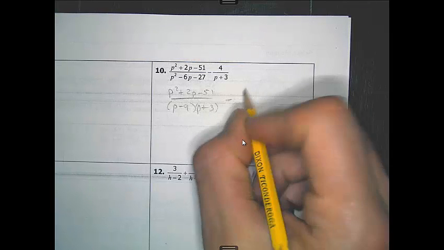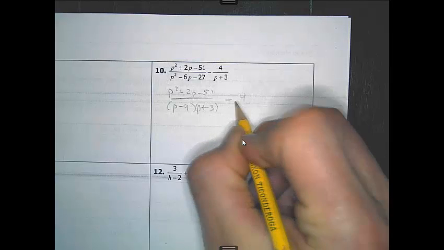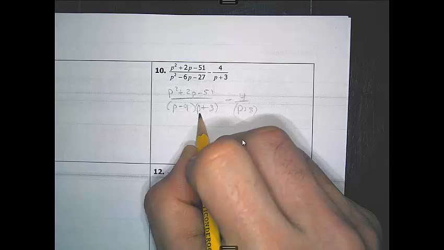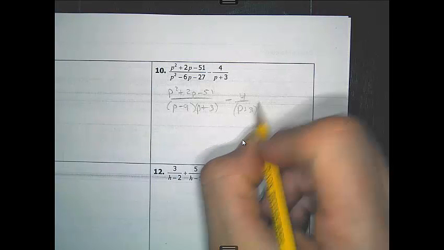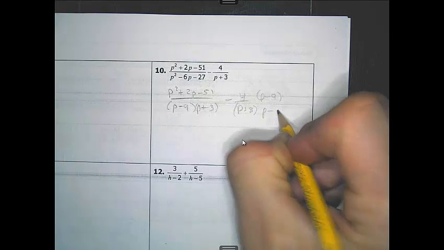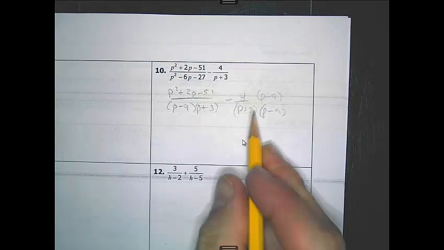So now we have 4 over p plus 3. So we see this common factor p plus 3 that's in both fractions, but I need the p minus 9. So I'm going to have to multiply top and bottom of this one by p minus 9 in order to get now a common denominator.